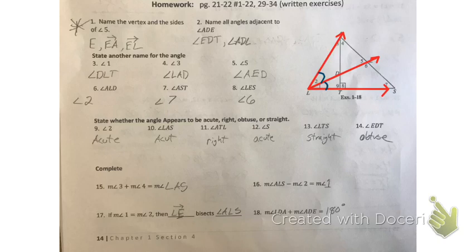Questions? Let's ask them. Going once. Twice. All right, let's go ahead and just start the homework if you haven't already.